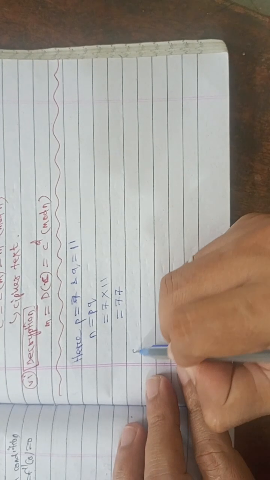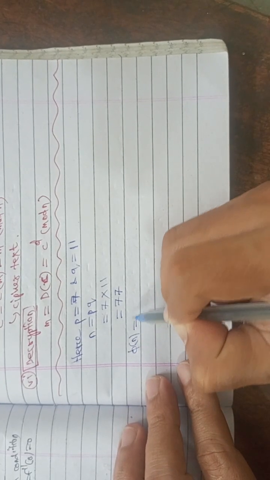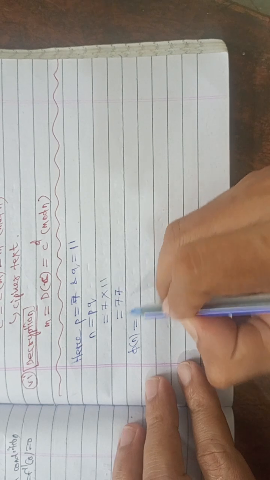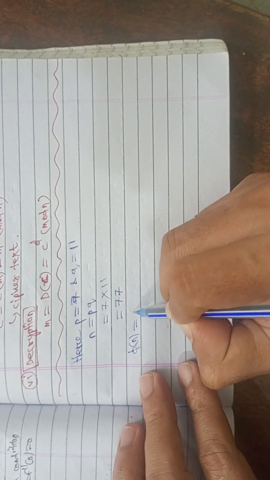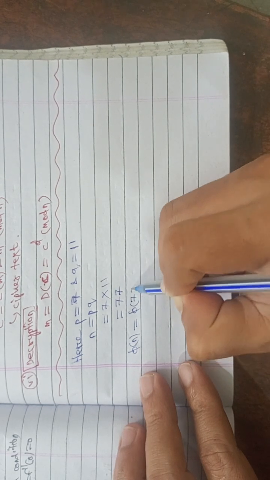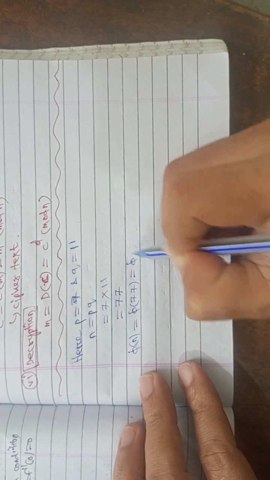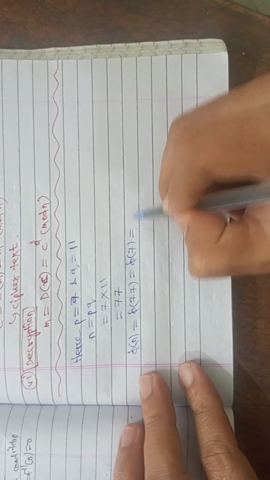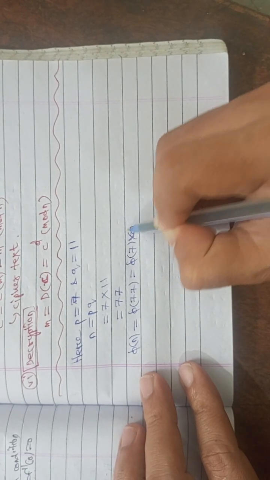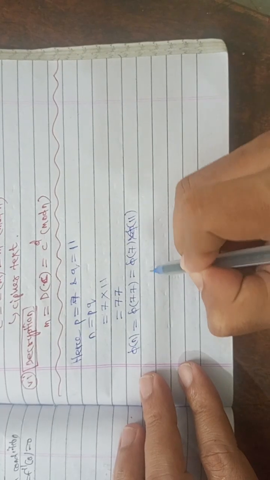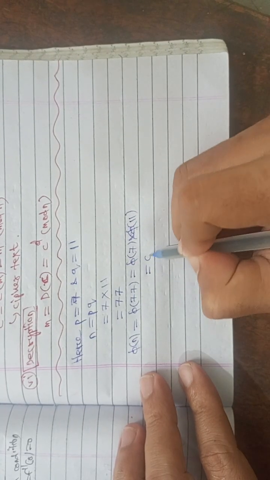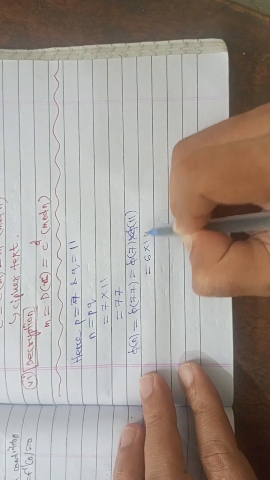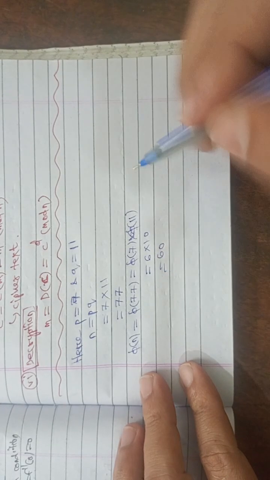Now we have to find phi of n. Phi of n equals phi of 7 multiplied by phi of 11. Phi of 7 is 6 and phi of 11 is 10, so 60.